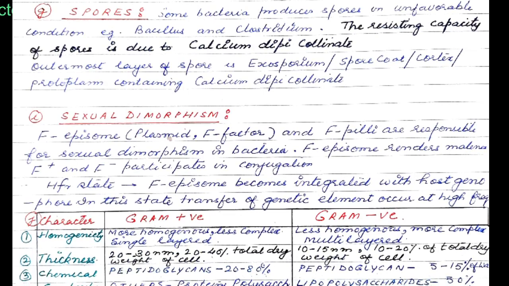Then comes sexual dimorphism. The F episome, also called the F factor or plasmid, affords sexual dimorphism to the bacterial cell. The bacterial cell which has the F episome must have F pili, and by seeing F pili we can deduce that the bacteria has maleness.